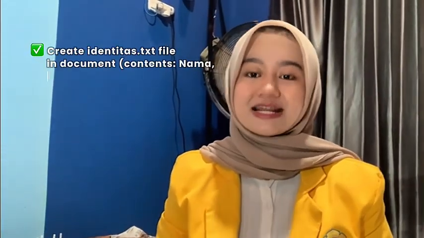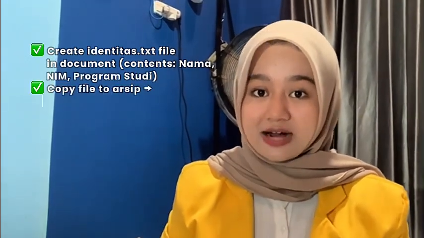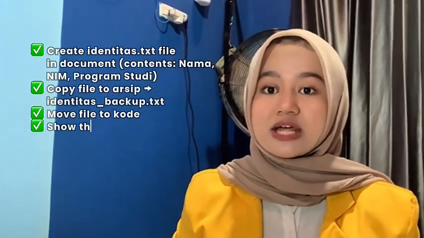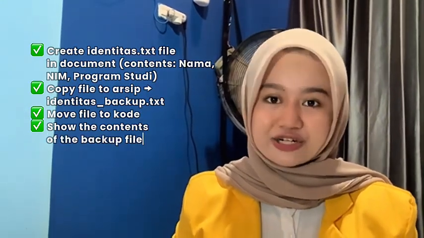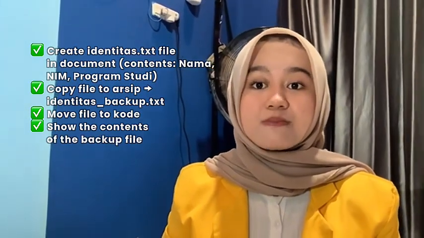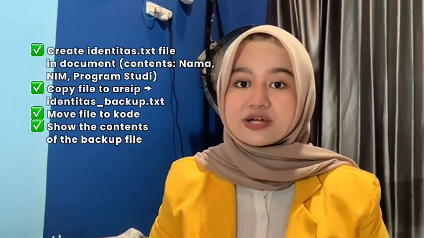Okay, for the second question, we are required to create, copy, and move files. The second task requires us to create a file called identitas.txt inside the document folder, which should contain our name and study program. After creating this file, we must copy it to the archive directory as identitas_backup.txt. Then move the original file to the code directory. Finally, we need to display the content of the backup file to ensure the data was successfully copied.